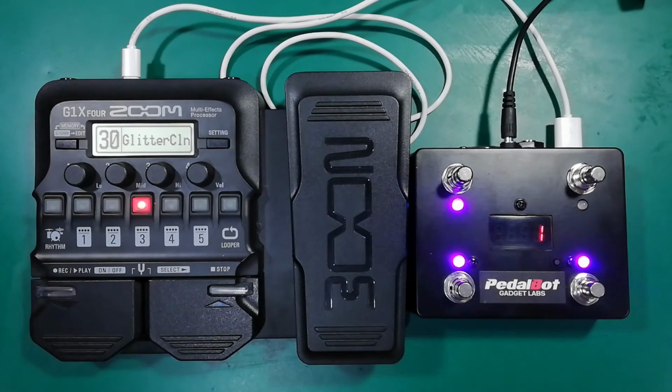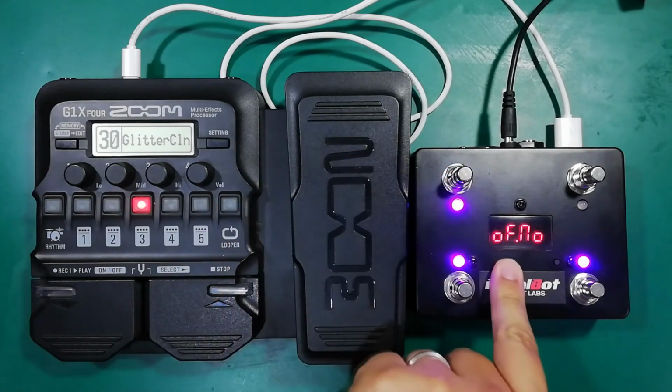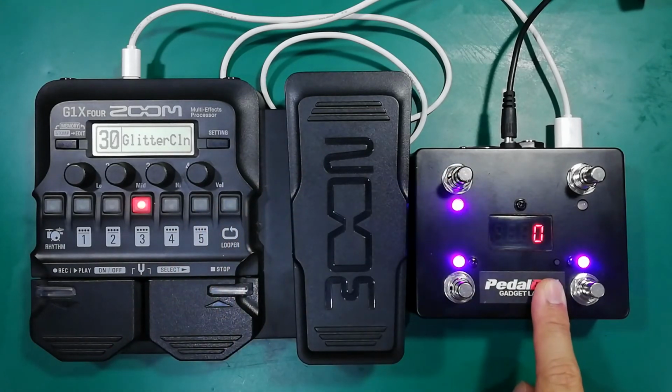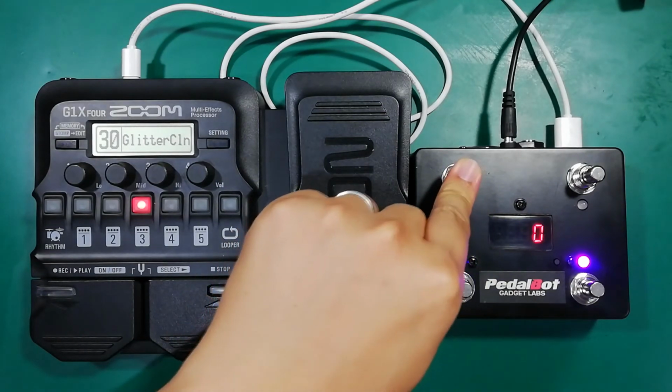Note that bank values on the Zoom G1-4 have an offset of 1. For the next parameter, we set the off value to call bank 1 on the Zoom G1-4, which is CC value 0. To save the changes for the switch, press and hold the blinking switch.